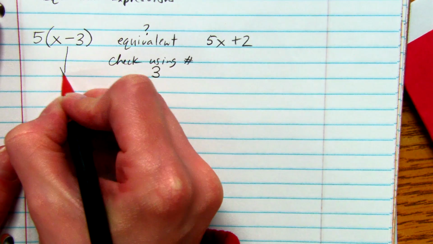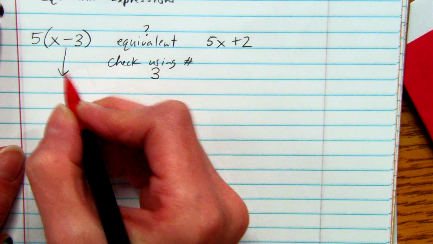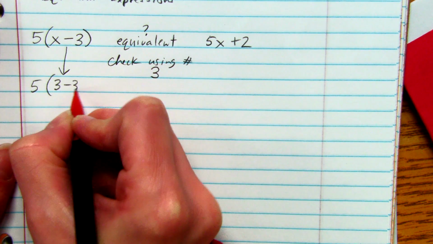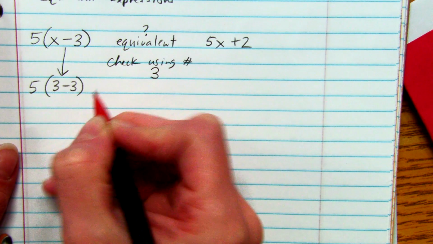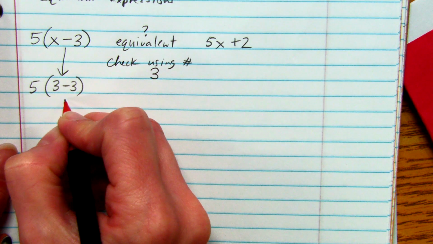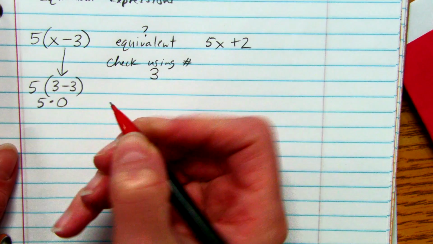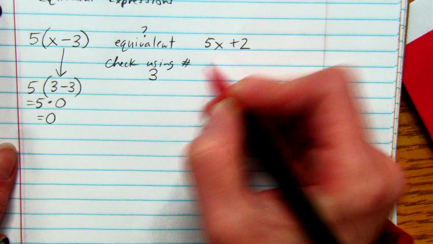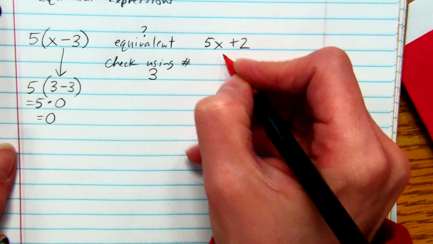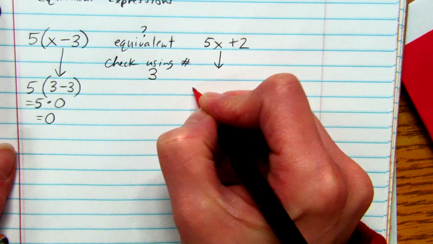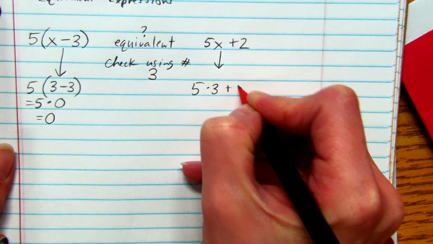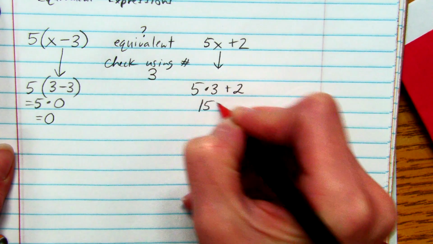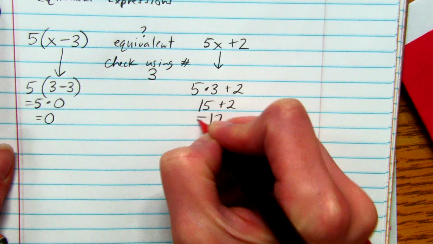So what I'm going to do is I'm going to substitute 3 in for the x over here. So I'd have 5, and here I'd have 3 minus 3. And then we do our order of operations. So parentheses first, I get 0 times 5, which would give me 0. Okay? If I do the same thing over here and I put 3 in over here, I'd have 5 times 3 plus 2. Do the multiplication first. 15 plus 2 is 17.